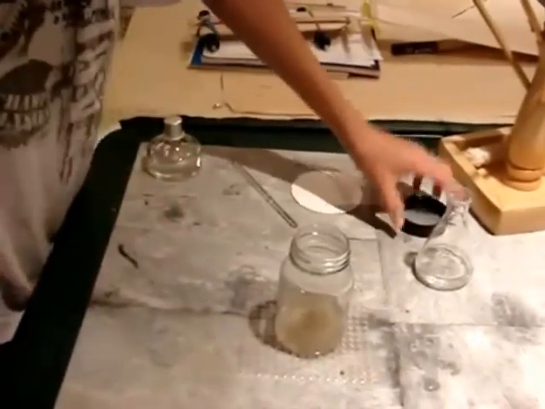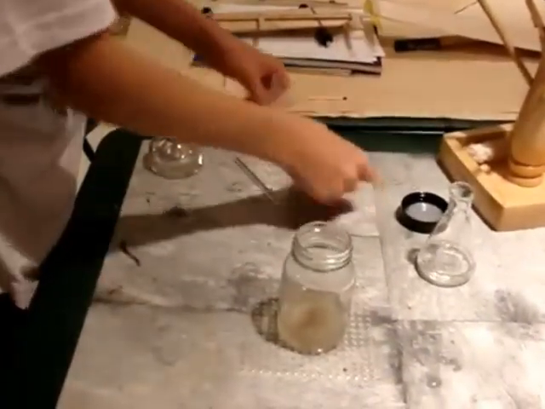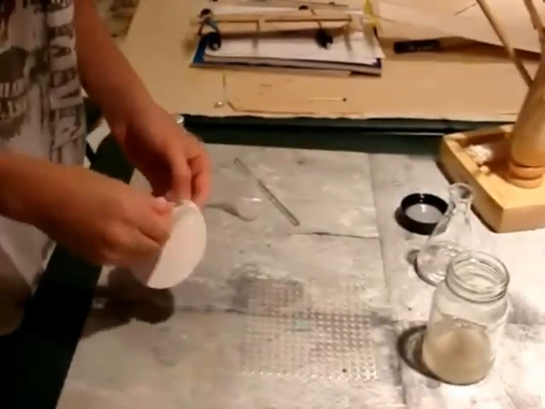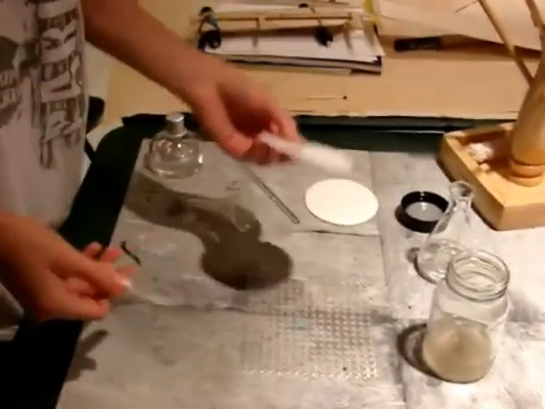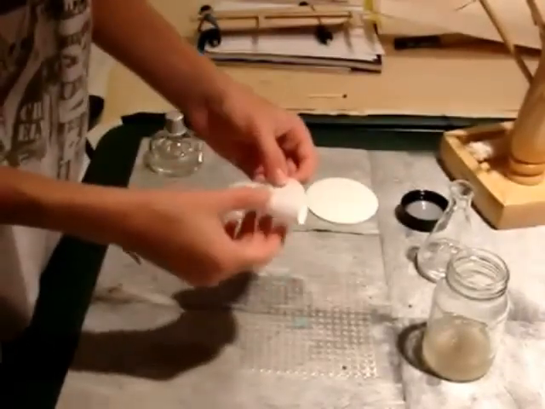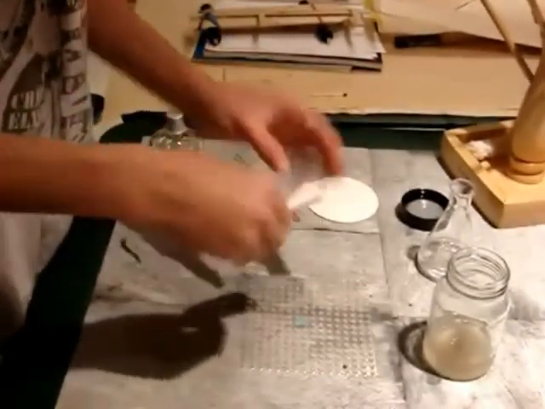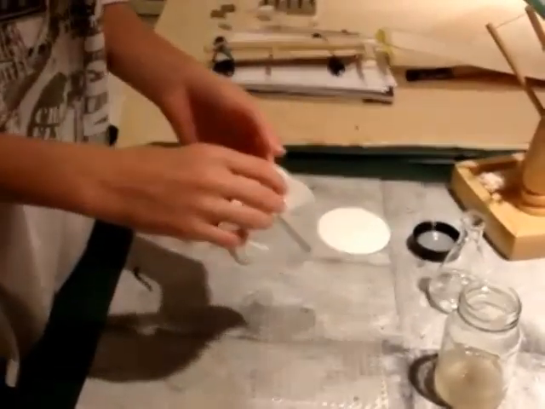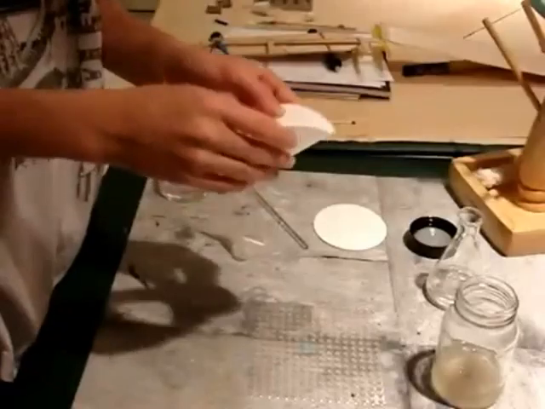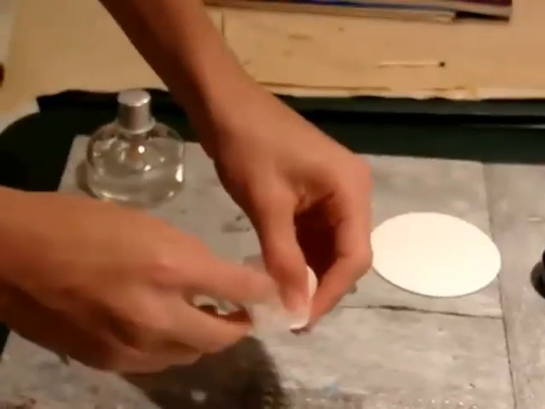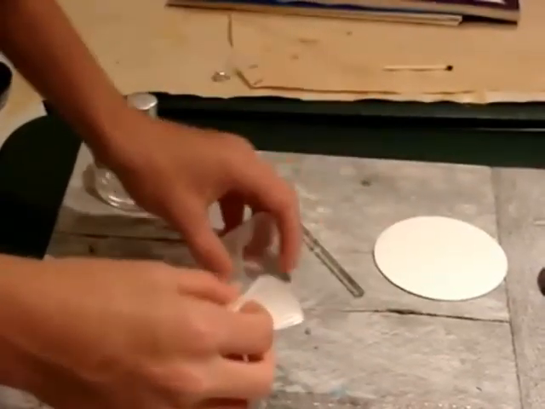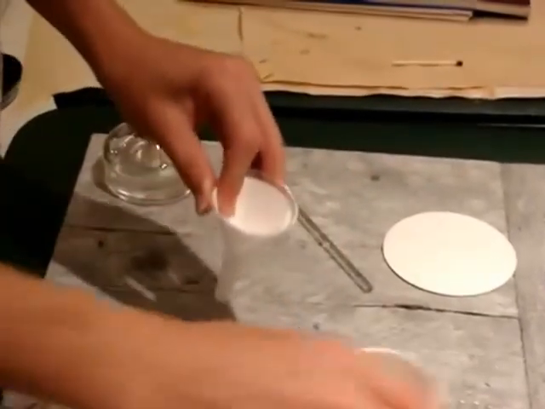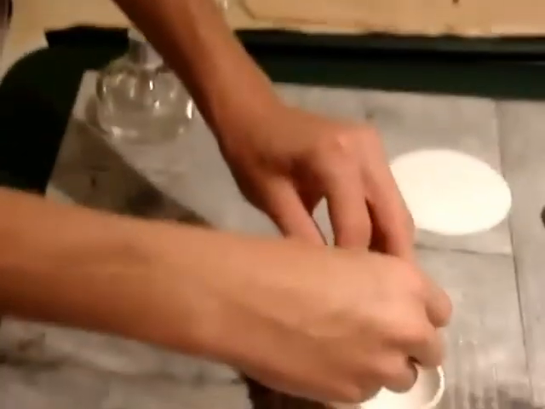So the first procedure is filtration. Take a filter paper and fold it into a cone shape. Fold the other side as well. So now you place that in a filter funnel, and then you pour the mixture.